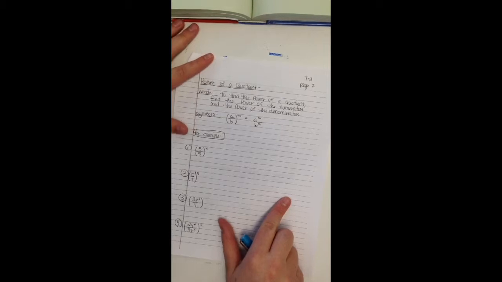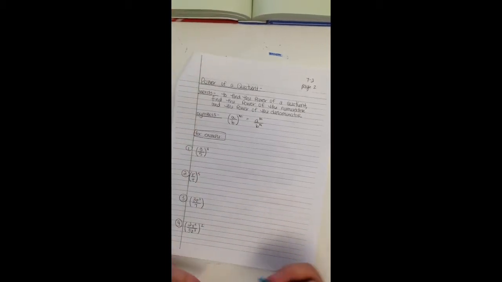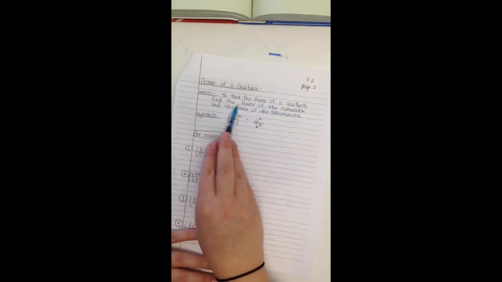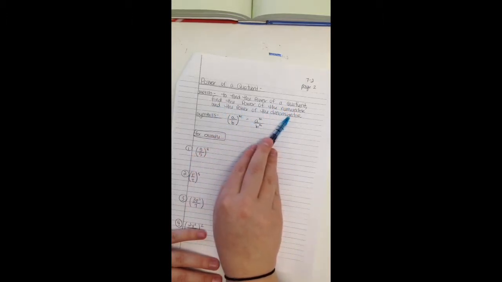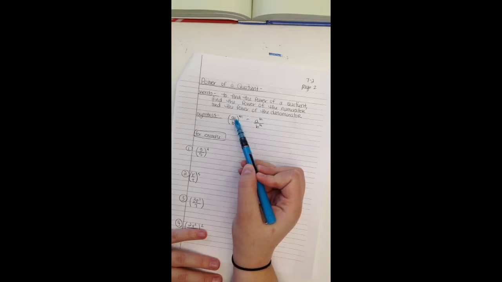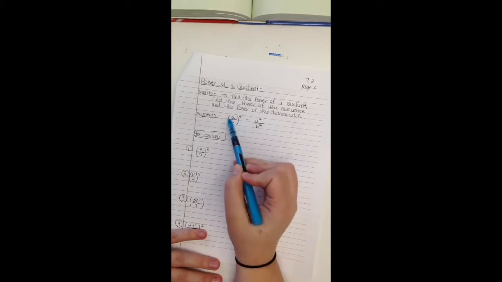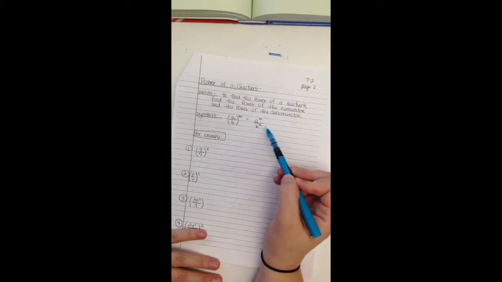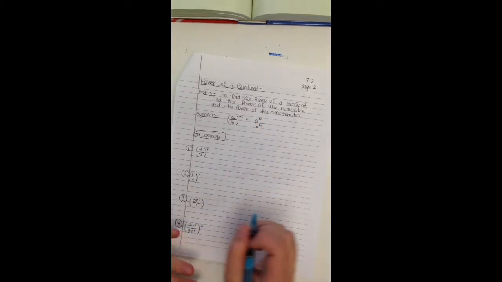Okay, so we also have something called power of a quotient. And that means to find the power of a quotient, find the power of the numerator and the power of the denominator. So what that's saying is I have a over b, but I'm taking the whole thing to the mth power. You just put that mth power on both the numerator and the denominator.